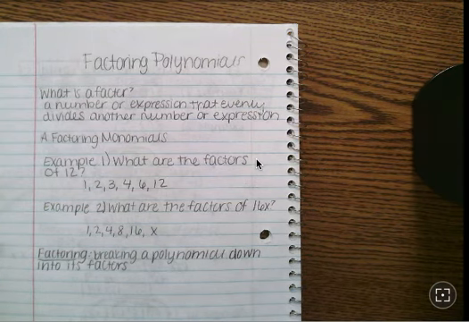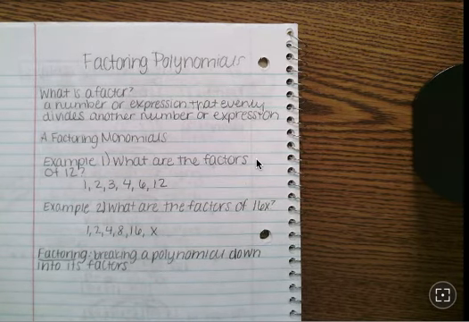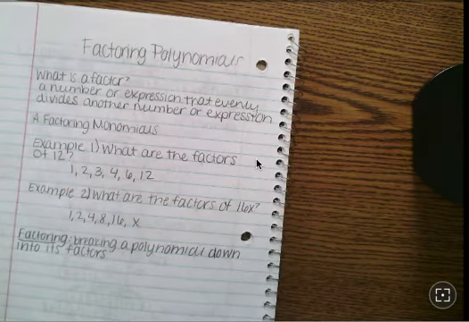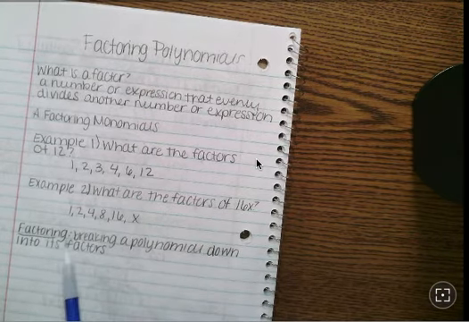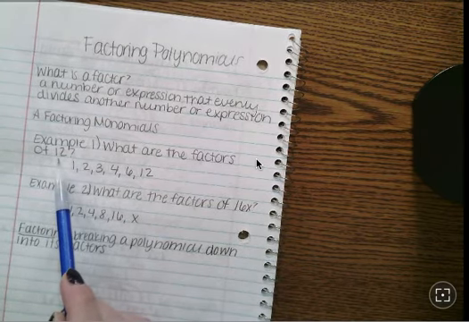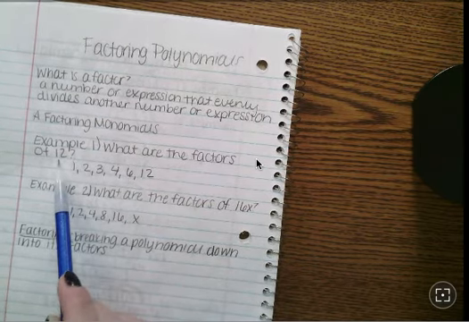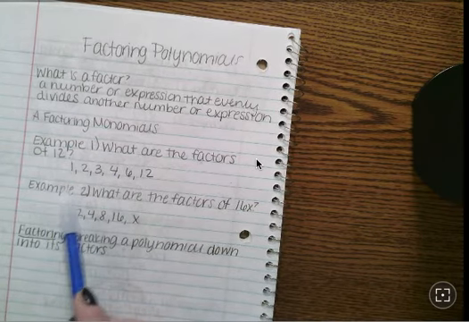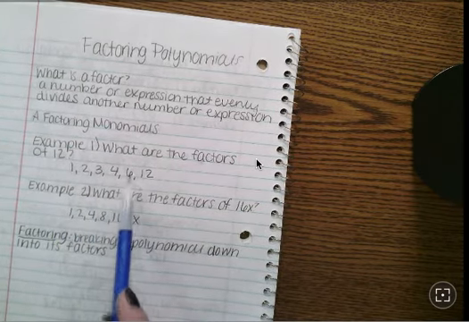Alrighty, welcome to part two of factoring. In class earlier, we talked about what factoring was in terms of monomials. So I just asked you a simple question of, what are the factors of 12? And you told me all of the things that you could multiply together to get 12. So that would be 1, 2, 3, 4, 6, or 12.